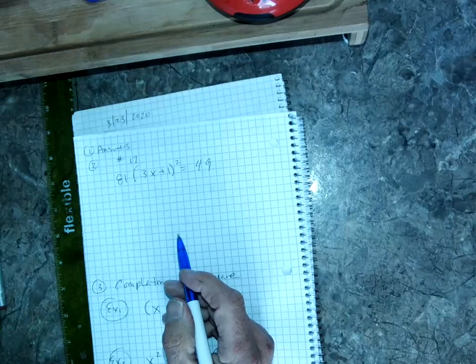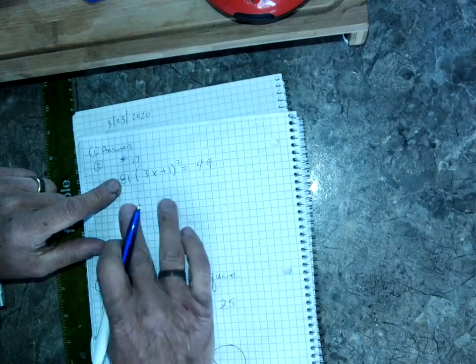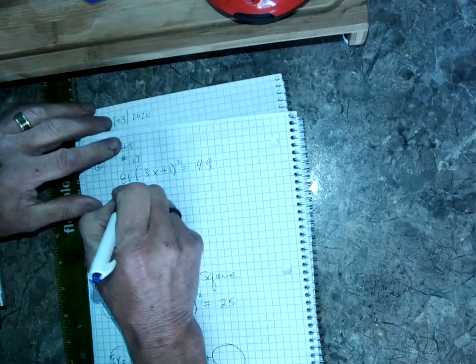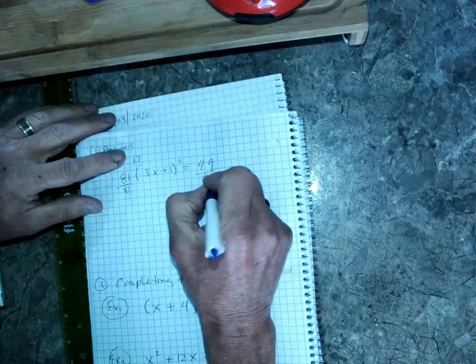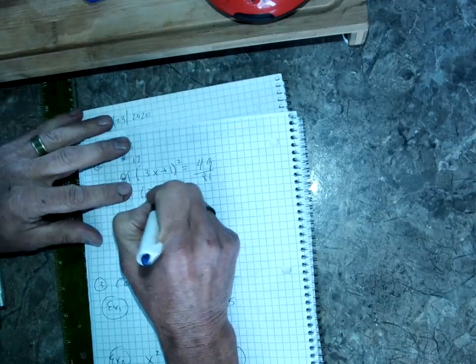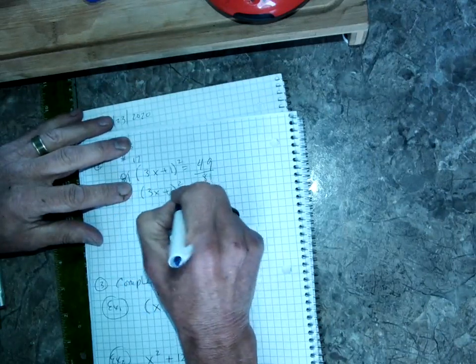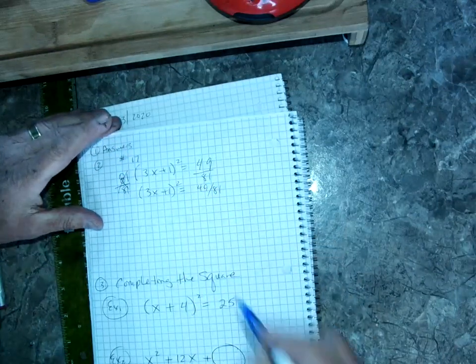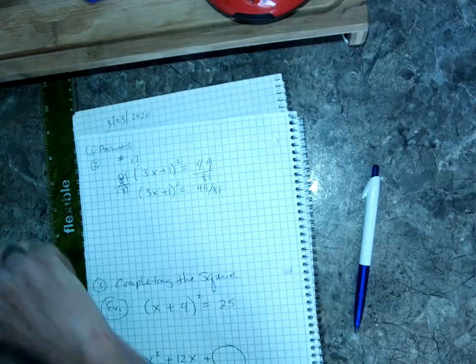So one more time, how do you do this? Well, I've got a mess. I'm going to clean it up. First things first, divide by 81, divide by 81. Cancels that out. I'm going to have 3x plus 1 squared equals 49 over 81. But then I'm going to square root both sides to get rid of the square.